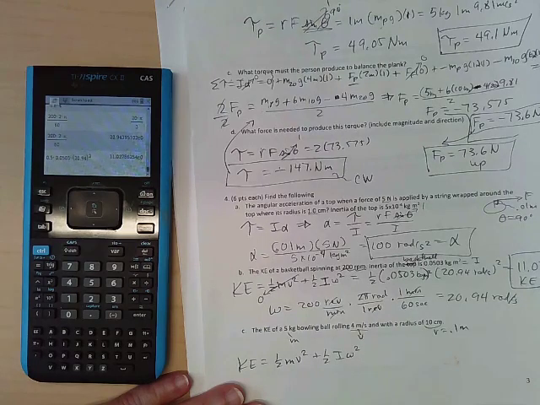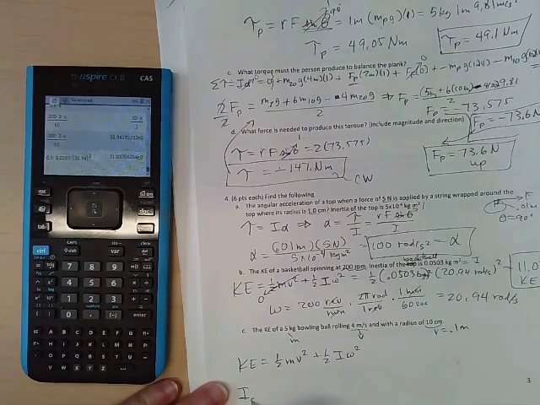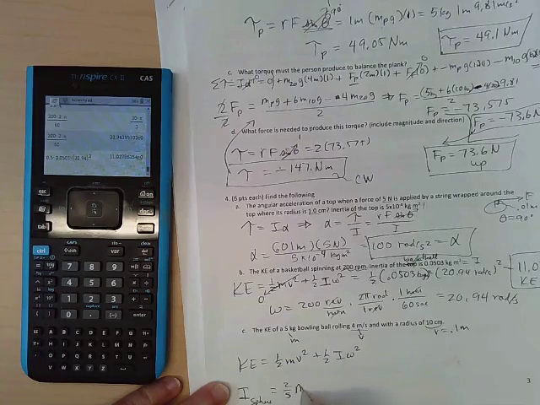We can find the things that we're missing. We are missing I and we're missing omega, but omega is related to v, and I is related to mass and radius, so let's go with I first. I for a sphere is 2/5 m r squared.